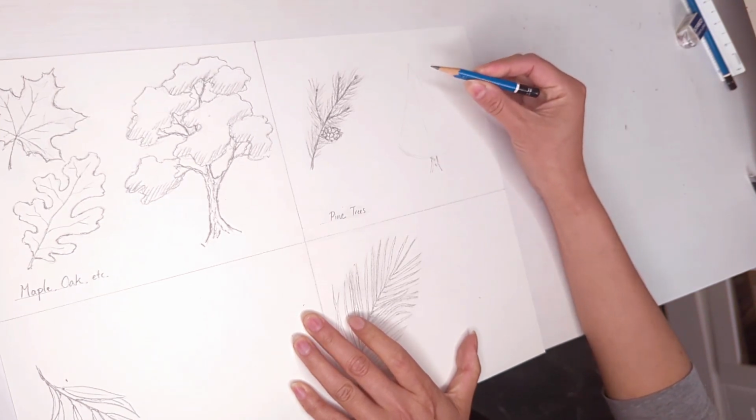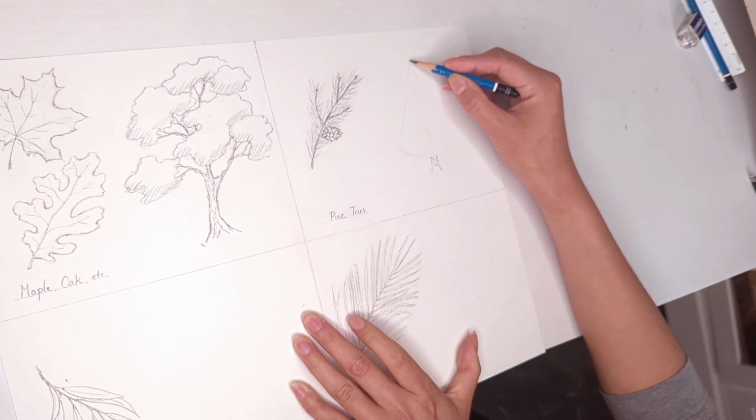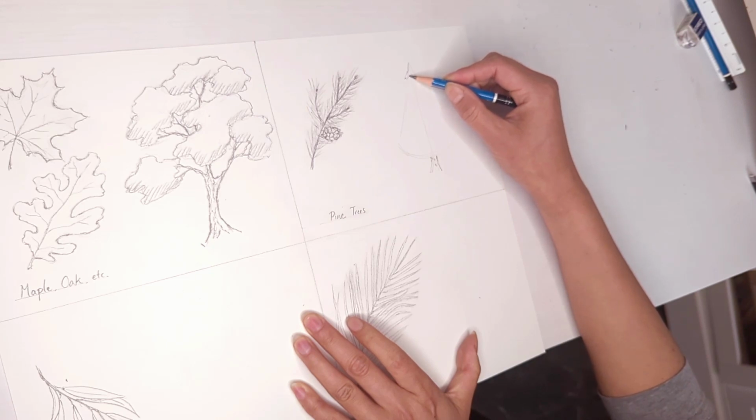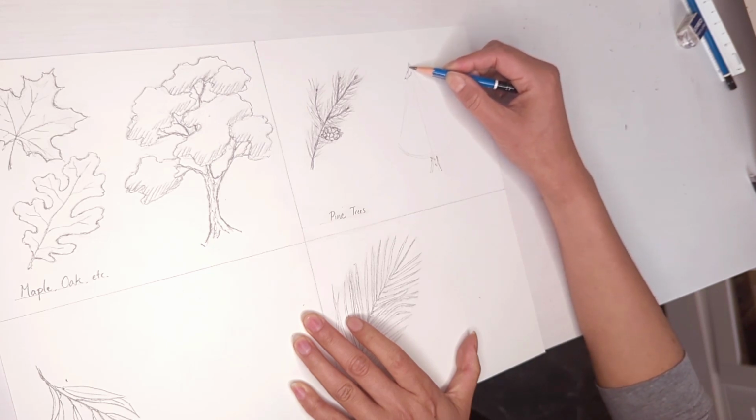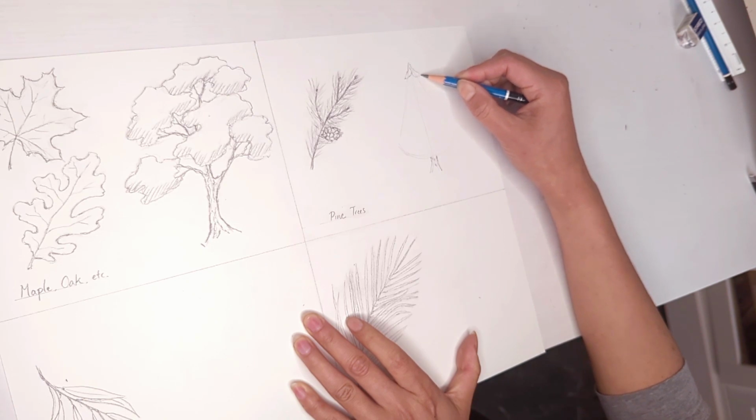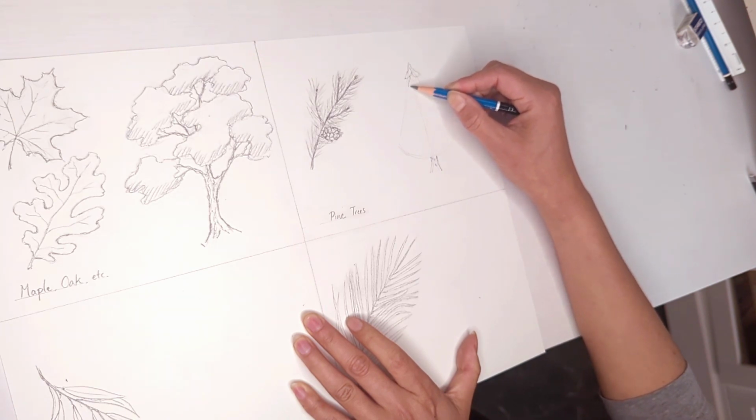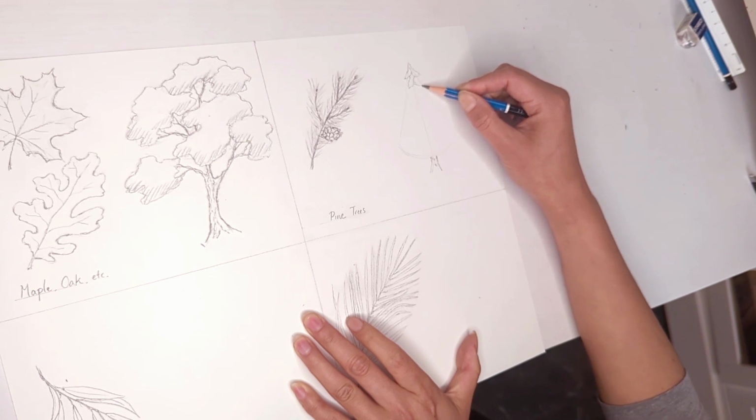And then I would hold my pencil on an angle like this and very loosely start creating these wing-like shapes, and have some coming forward like that.